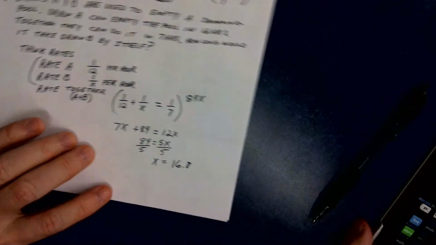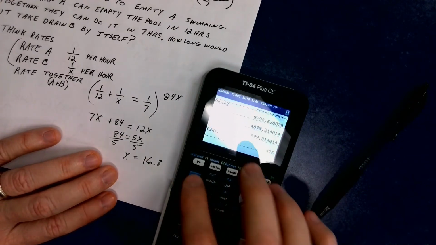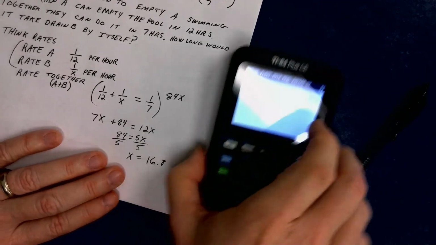So I did this all without my calculator. I want to try this right now just to make sure I did that right. So on the calculator, clear, quit, clear. So 84 divided by 5, 16.8. Feeling good about that? Feeling good about that, yes?